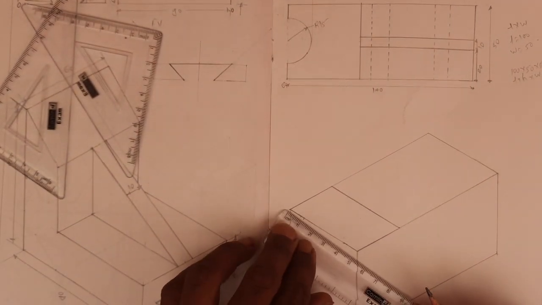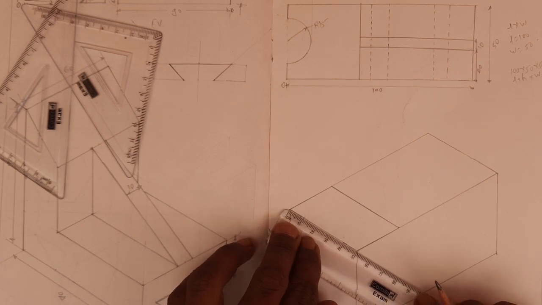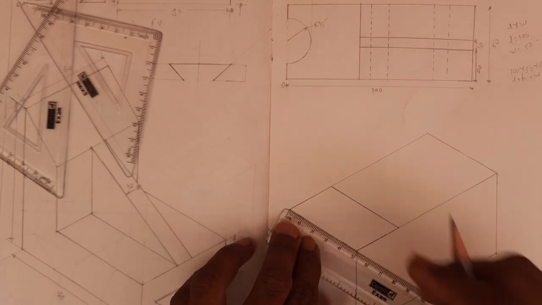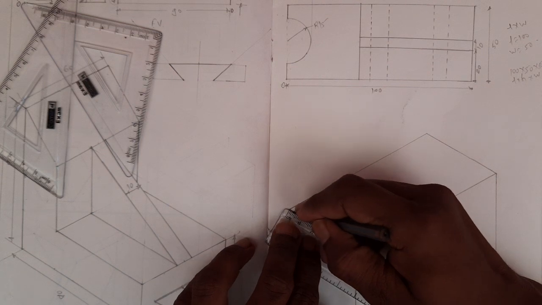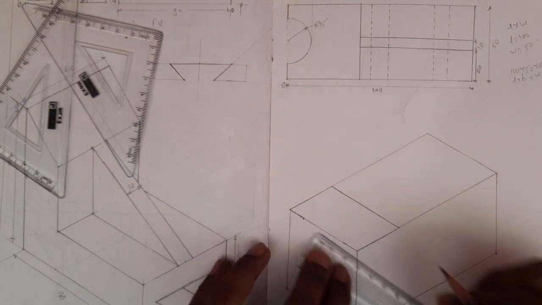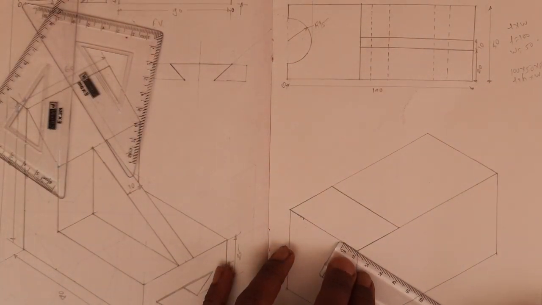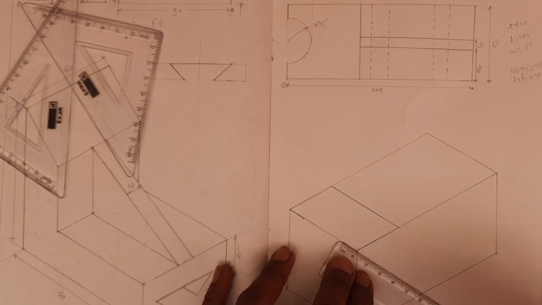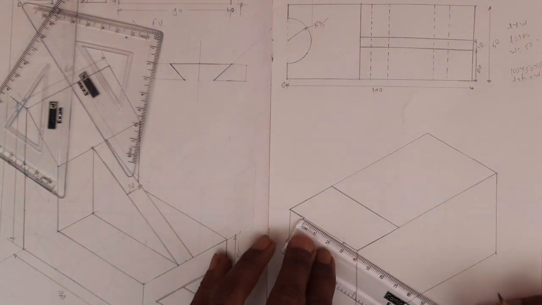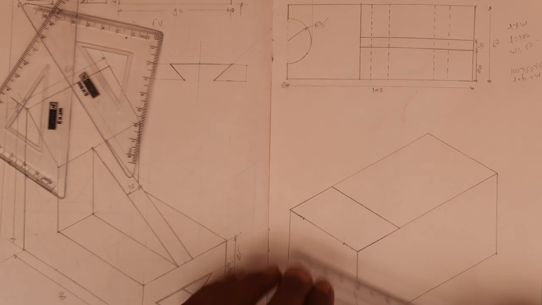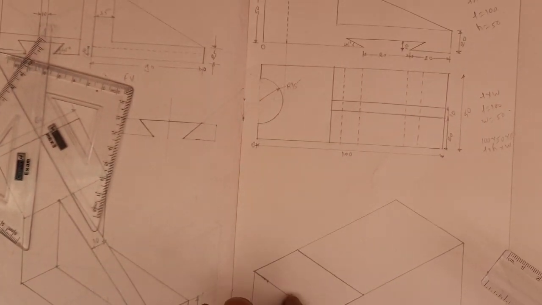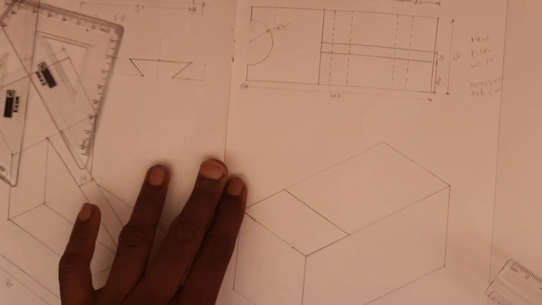This one, measure 1 centimeter from this side. Measure 1 centimeter from this side, and this middle one is 30. Okay, so we will draw this circle at the last.